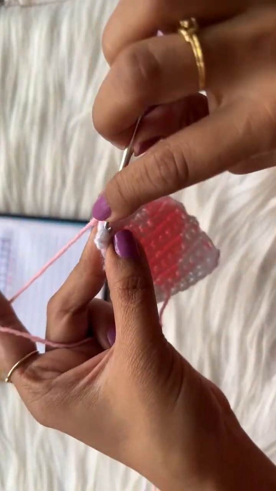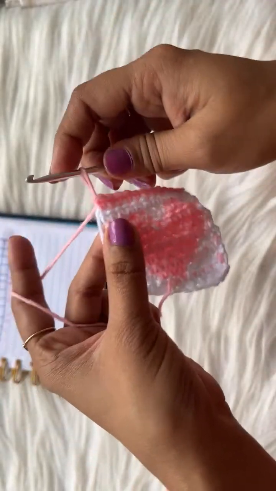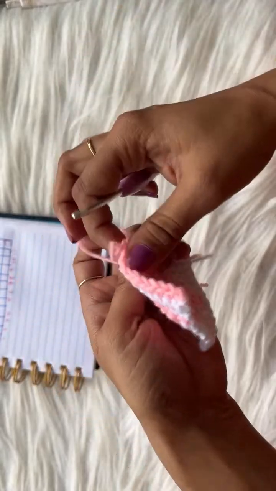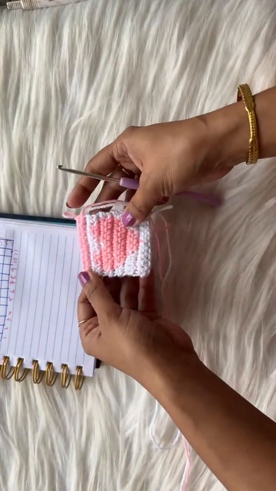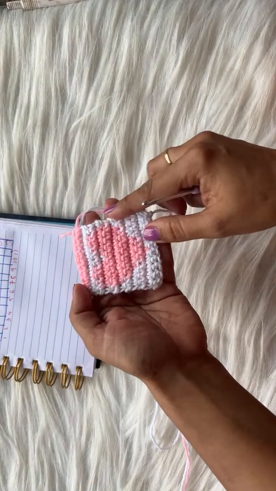So I will be ending the live in 4 to 5 minutes guys, because already my pattern is completed. So guys, the 11 rounds are completed. So this is how it looks. 11 single crochets in the row and 11 columns.